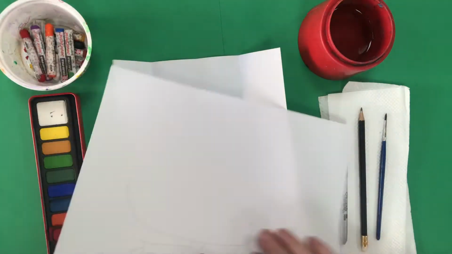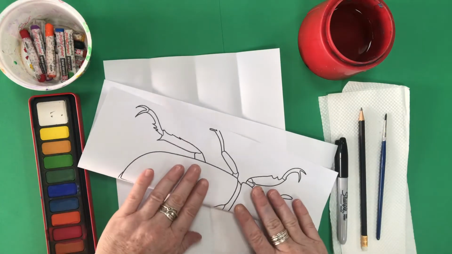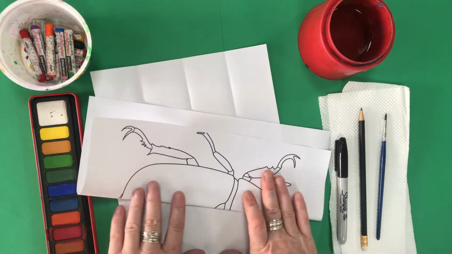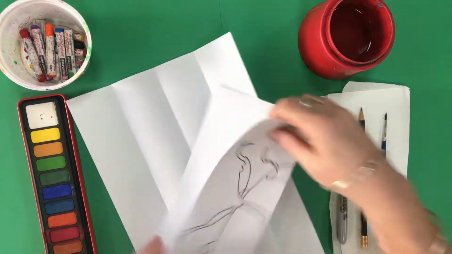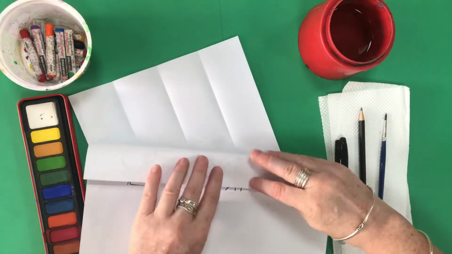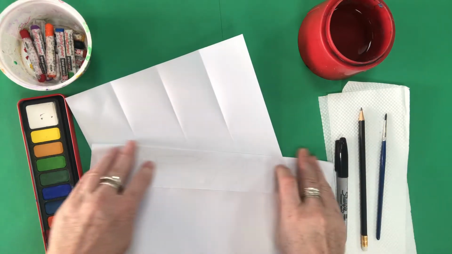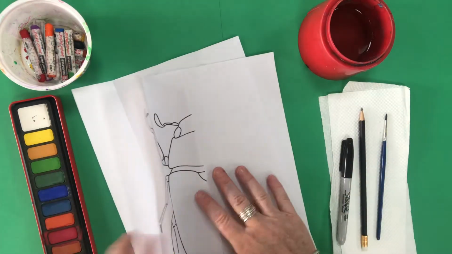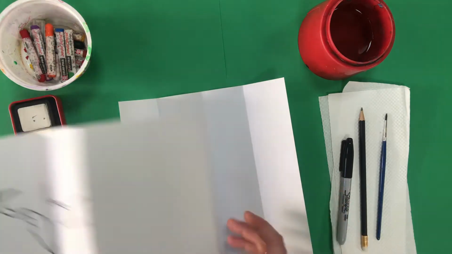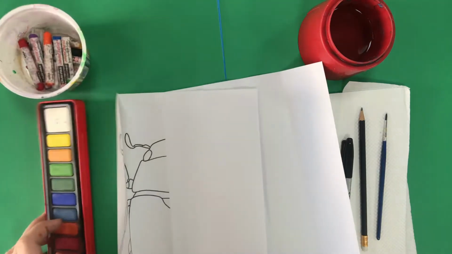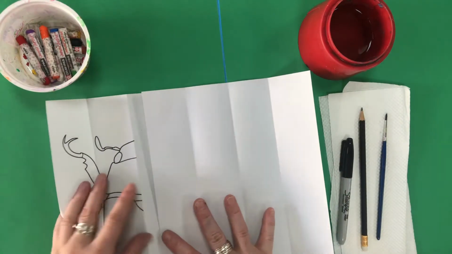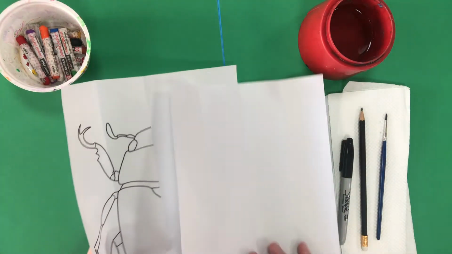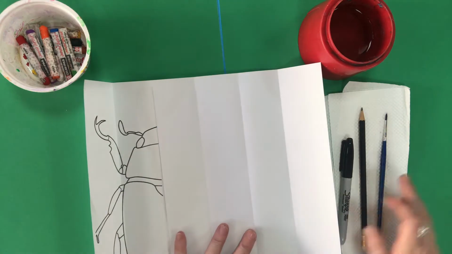I'm also going to fold this bug in half, just down the middle of the bug, and then I'm going to fold it again in half, because this will then help me to position. Now that I have the two pieces of paper folded, this will help me position my bug on my paper.